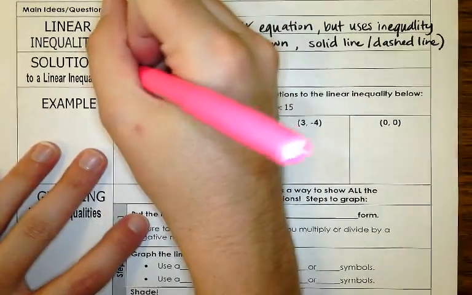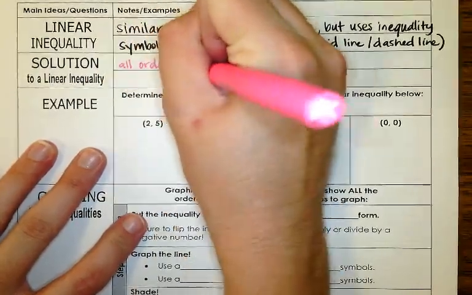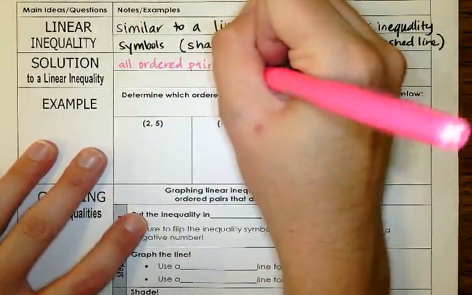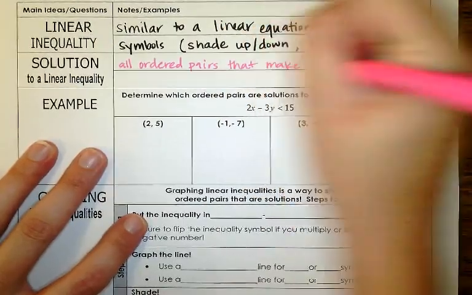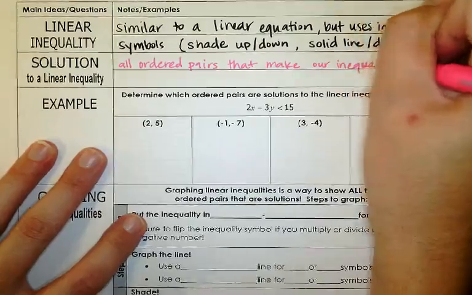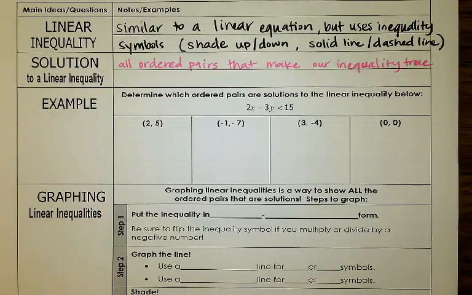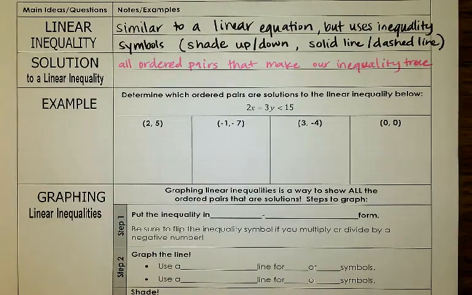All right, so when we are talking about solutions to linear inequalities, what we want to find, guys, are all of the ordered pairs that make our inequality true. So you can identify solutions a couple different ways. You can identify them by looking on the graph. And if it's in the shaded region or on the solid line, then it's true. You can also identify it by plugging it into an equation.